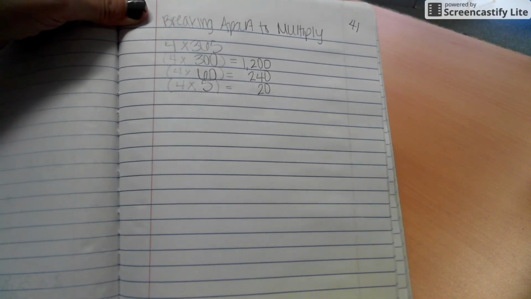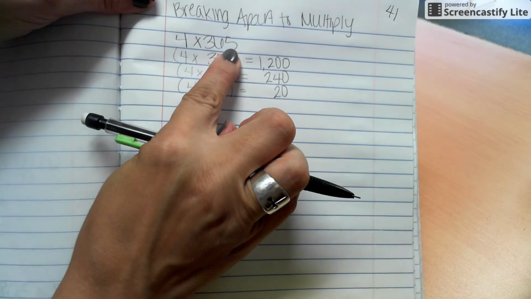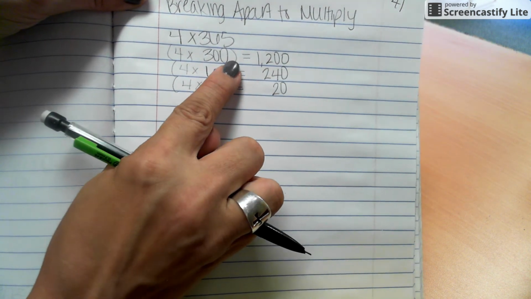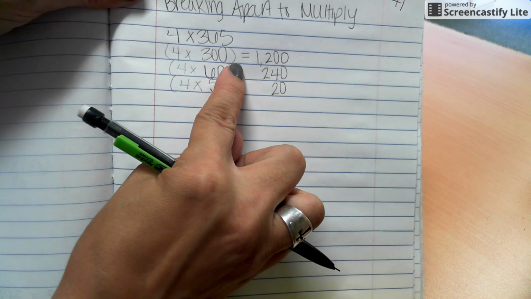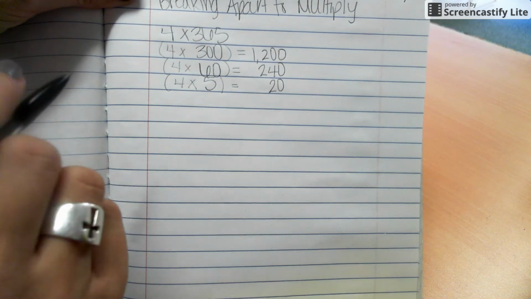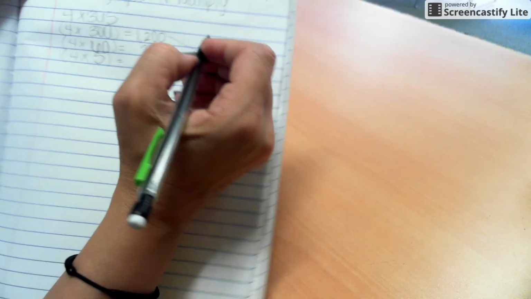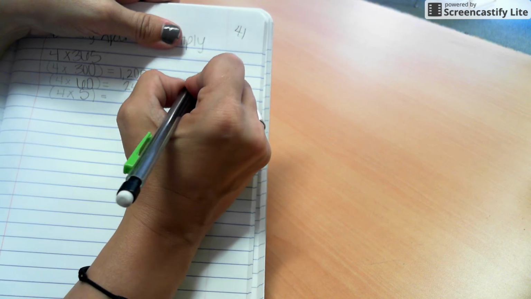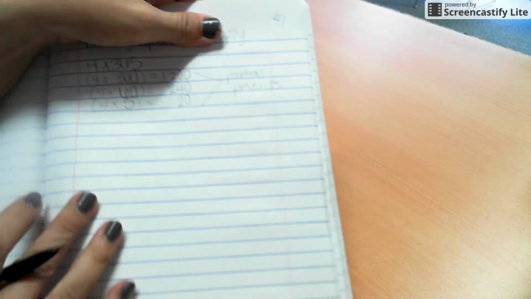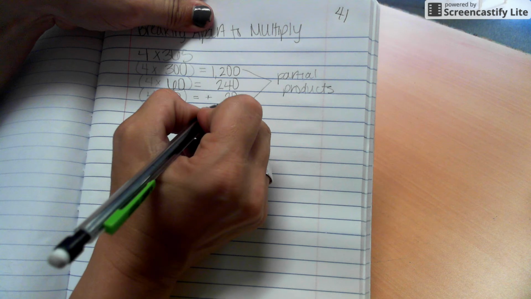So 4 times 300 is 1,200 because 4 times 3 is 12, and then there's 2 zeros, so 1,200. 4 times 6 is 24, and then if I put that 0, that's 240. And then 4 times 5 is 20. Now these are all of our partial products.